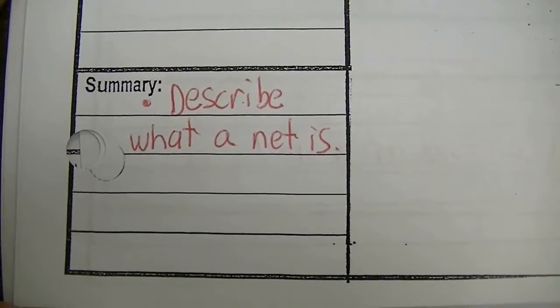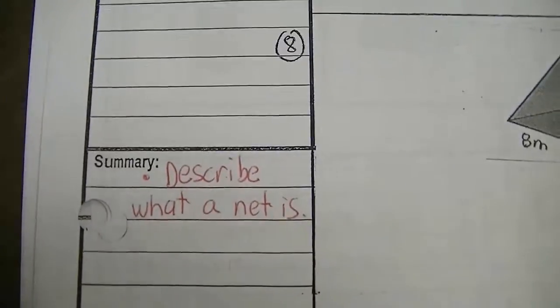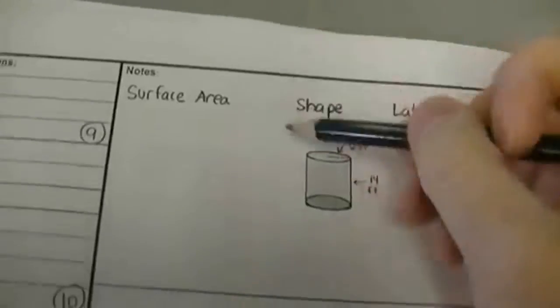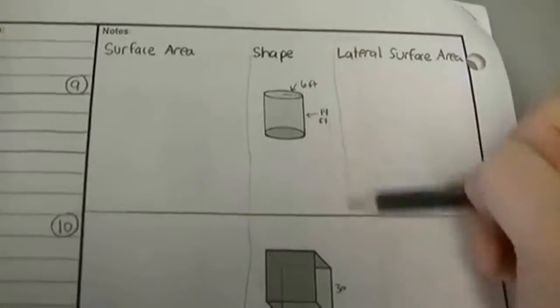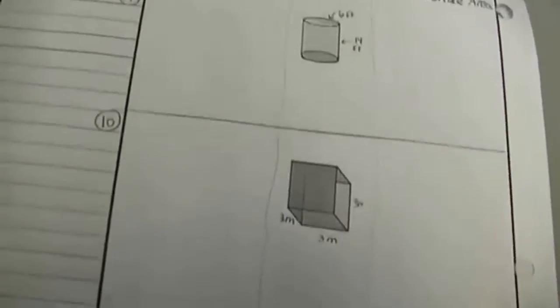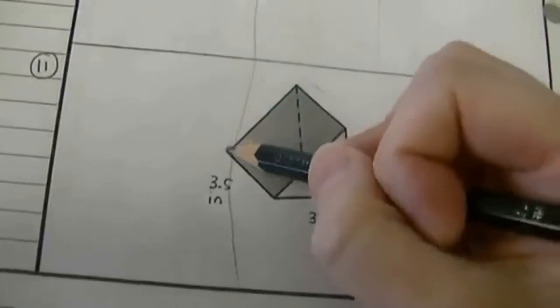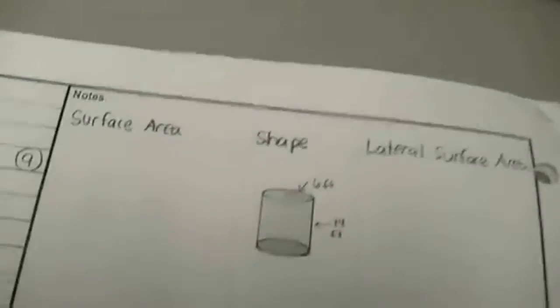For your summary, I want you to describe what a net is. If you need more room to write, continue it up there. Okay, surface area and lateral surface area, again, same situation as on the previous page. Just practice finding those, okay? You should pause the video, try this on your own. The only thing I need to tell you that I forgot to give you is this length right here. That's 5 inches. Okay, I think that's the only other typo I had.